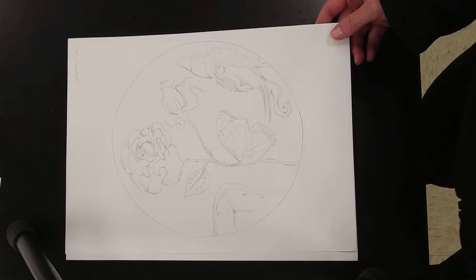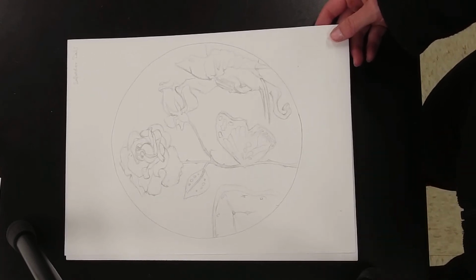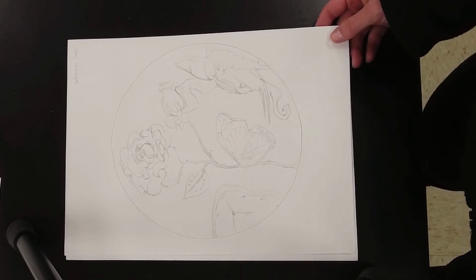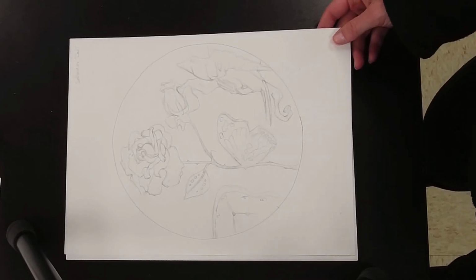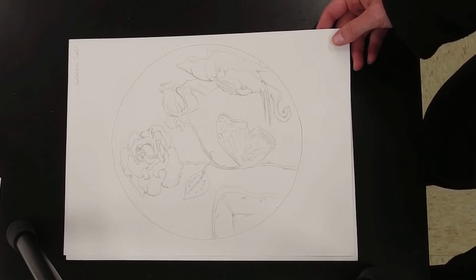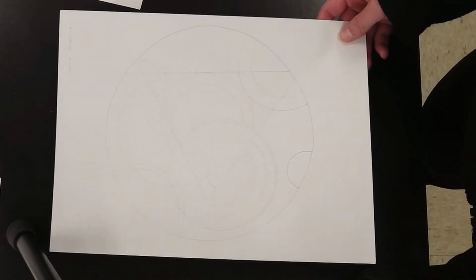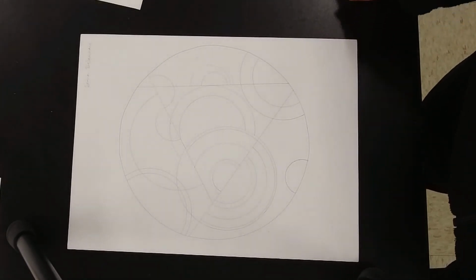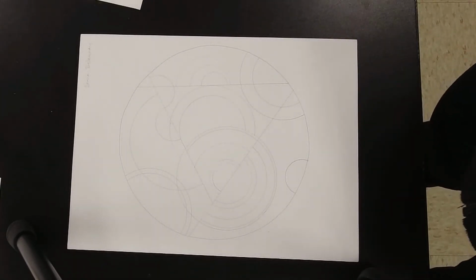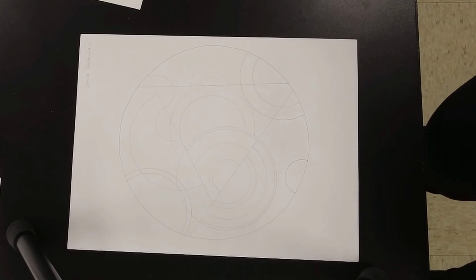So this took me quite a while, and that's what I mean by some of your drawings will take probably 2 days to complete before you can start adding color. And I will eventually be adding color to this example, as well as my Sonia Delaunay example, and I will post videos of adding color once I get to that point.